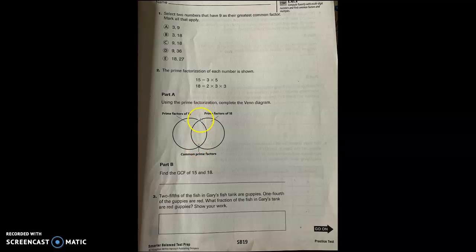The ones that overlap make the greatest common factor. So whatever's on both lists goes in the middle, and you multiply those two numbers together, or 1, 2, 3, whatever many numbers are in the middle, to get the greatest common factor.